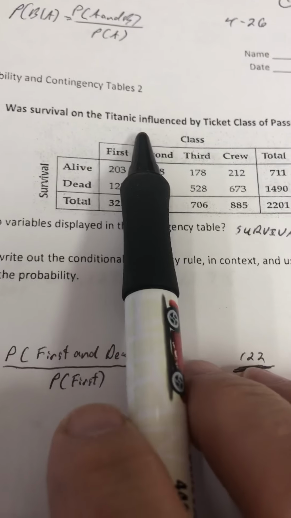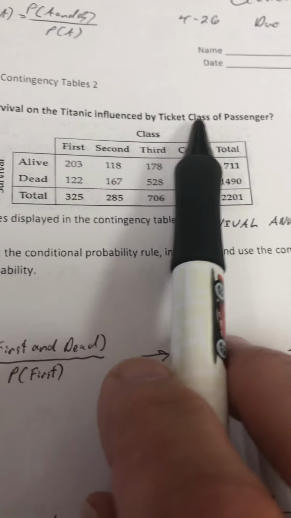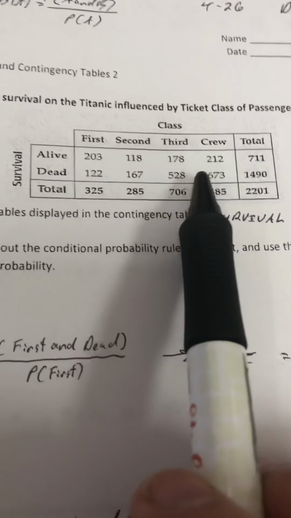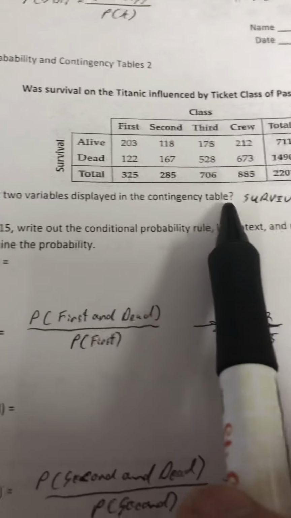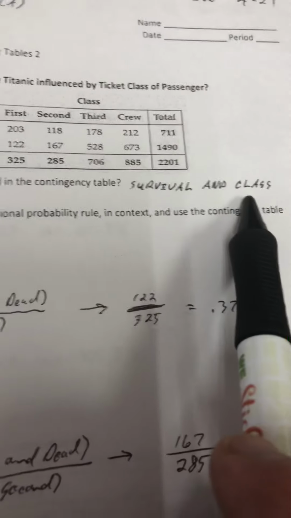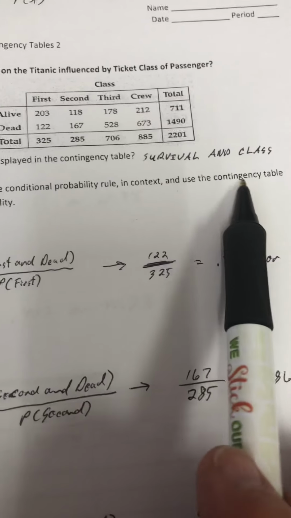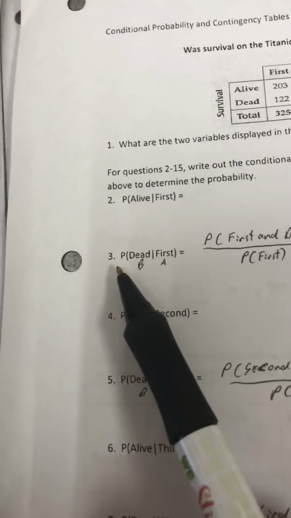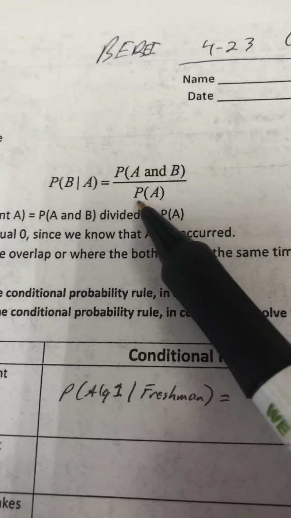So we have the question, was survival on the Titanic influenced by ticket class of passenger? You could take a look at these, and you have the class and the survival being the two variables displayed in the contingency table. So survival and class is what you're going to put there. And we are to write out the conditional probability rule in context and use the contingency table above to determine the probability. So we have the first part of this formula, or this looks better to you than my handwriting.